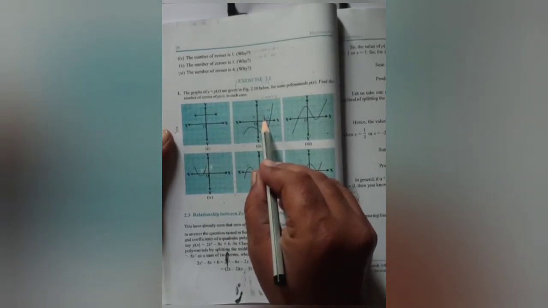See, take the first one. This is the x-axis, this is the y-axis. The graph y is equal to p of x, here, is a straight line. It is not touching the x-axis, so the number of zeros in this case will be 0, because it doesn't touch the x-axis anywhere. Take the second one. Here this curve touches the x-axis once, so the number of zeros will be 1 in this case.